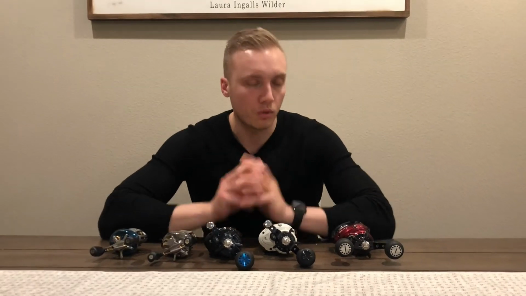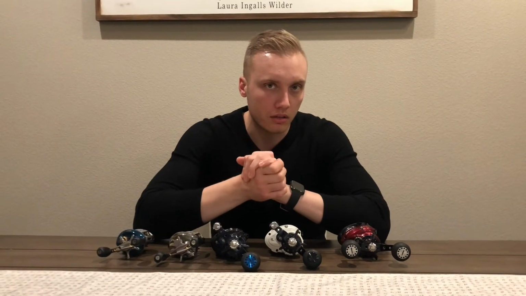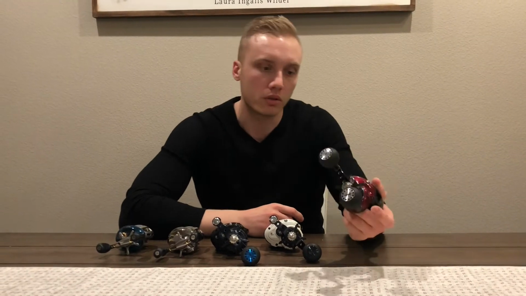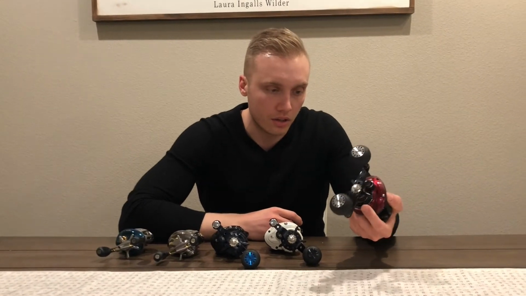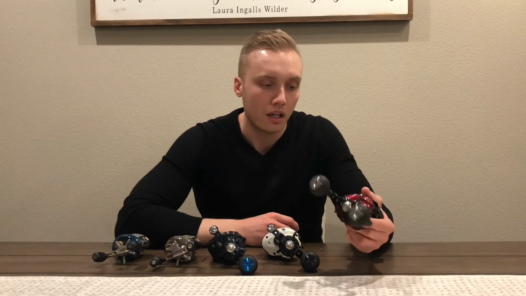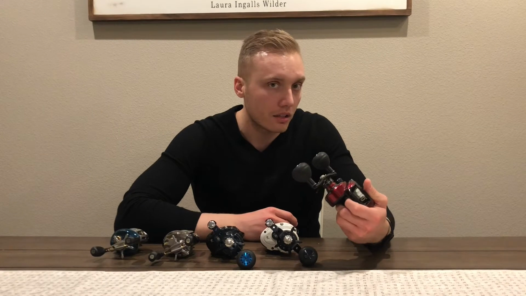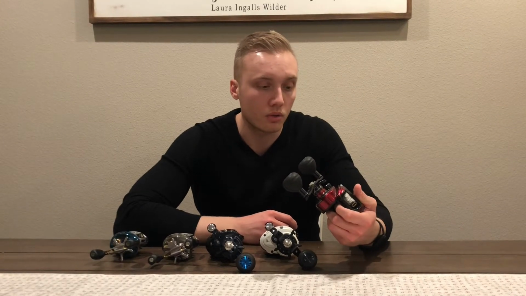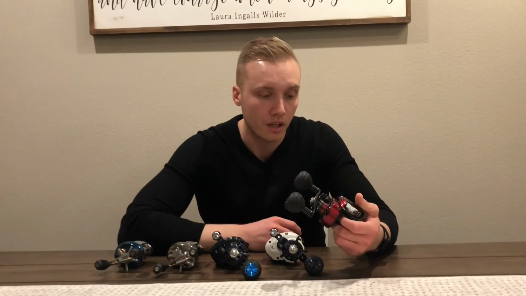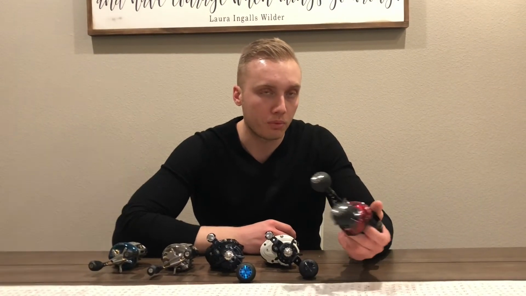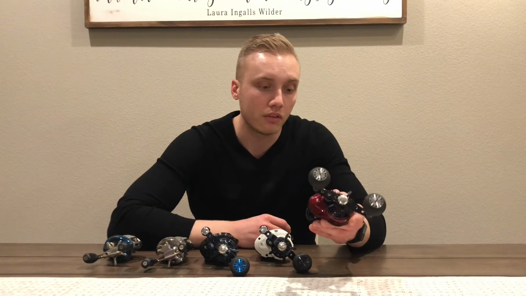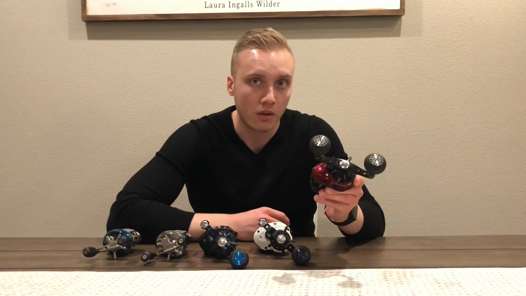So one of the things to remember with gear ratios is it's going to consist of three numbers. If I pick up my Revo Toro Rocket here, the gear ratio on this is a 7.6:1. Basically, the higher the gear ratio, the more line that you're bringing in per turn of the reel. So for example, with that 7.3:1 gear ratio reel, I'm bringing in 42 inches per turn with this reel.